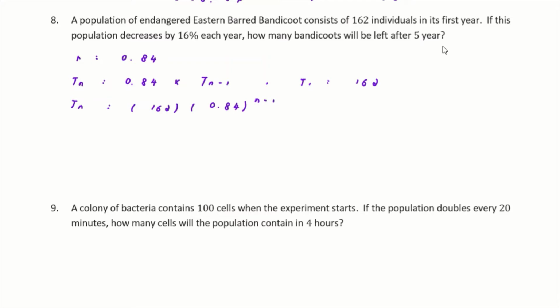I hope you have a clear idea that you are finding the number of people remaining in the 6th year, because the 6th year means after 5 years, right? Then you reach the 6th year, so that's why you get T6. So in this case, we substitute n as 6. So 162 multiplied by 0.84 to the power of 6 minus 1. We can straight away press this on the calculator, or if you want to simplify again, 162 times 0.84 to the power of 5.